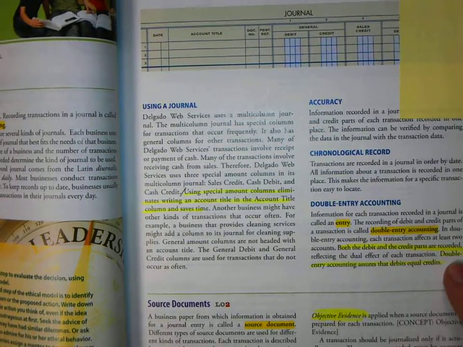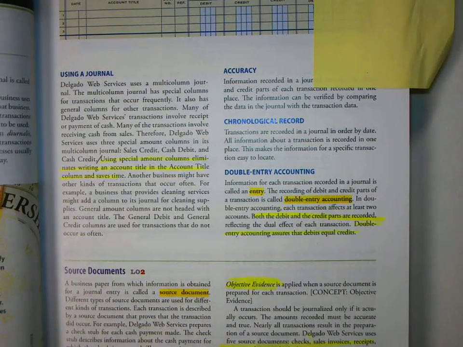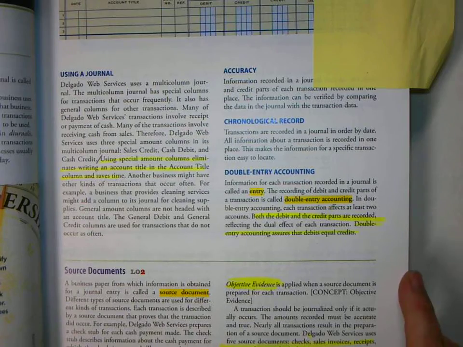Double entry. Every number's going in two times. We have a debit and a credit every time. Sometimes we'll have three debits equal one credit. Okay, but as long as the total number is matching debits and credits, then we're good. Debits equal credits. That's double entry accounting. Every transaction will have that.